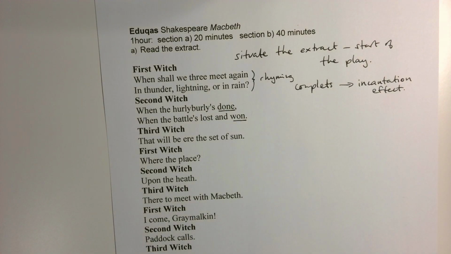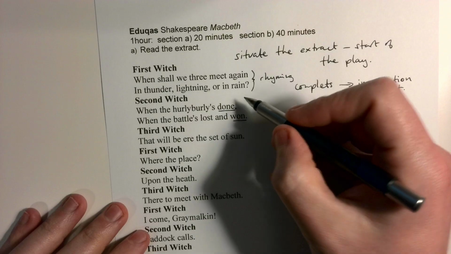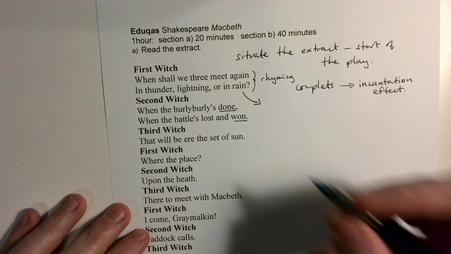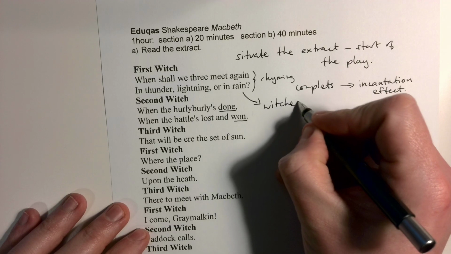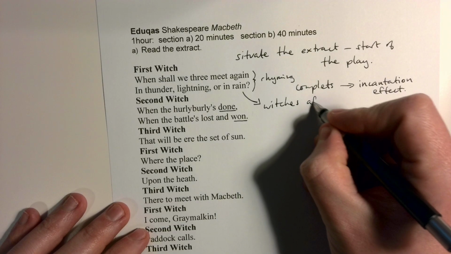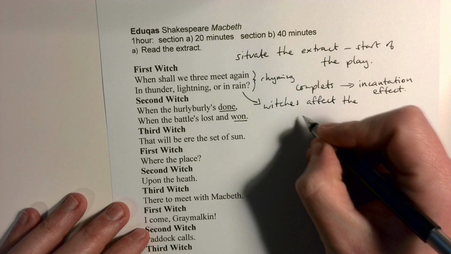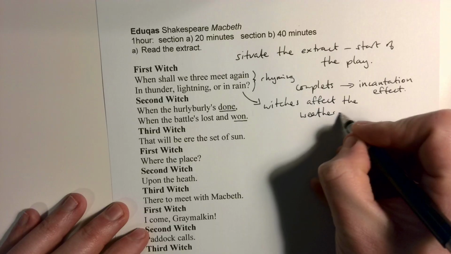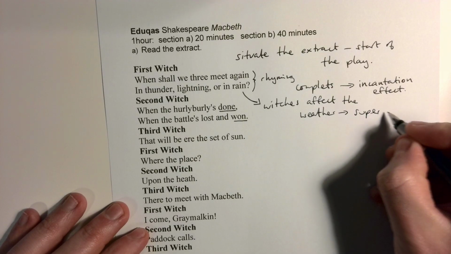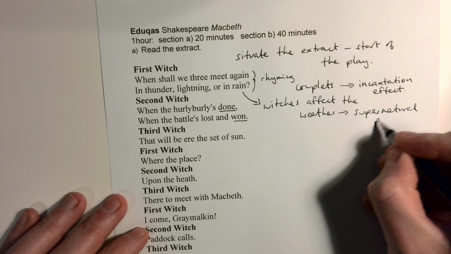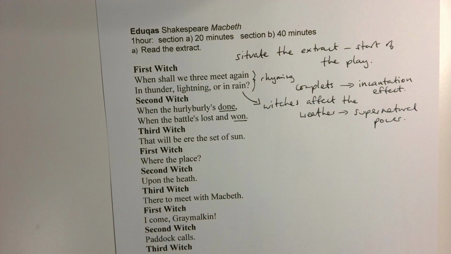And a little bit of context here, bearing in mind that AO3 context is not assessed in this, but it is worth bearing in mind that it was believed at the time that witches could affect the weather. Okay, so what? So we've got supernatural power. Also remembering that witches were not seen as a sort of Halloween amusement, but were a genuine, live and very real threat. So it seems that the witches have this supernatural foresight.